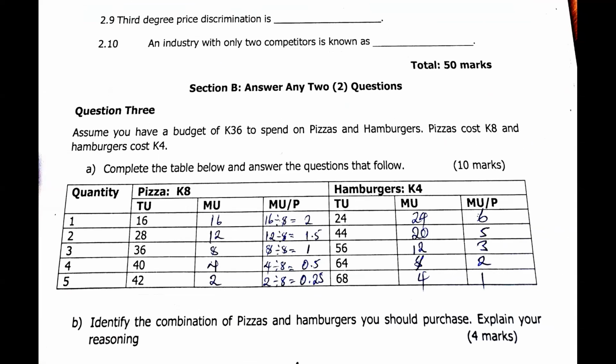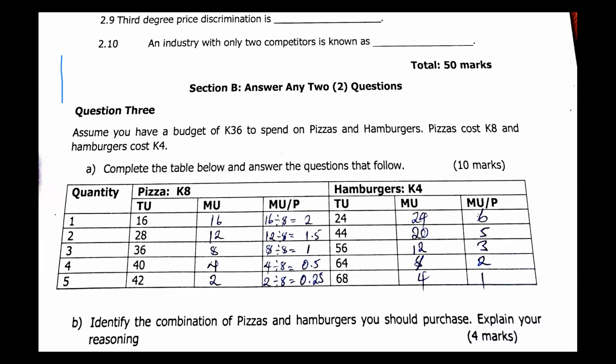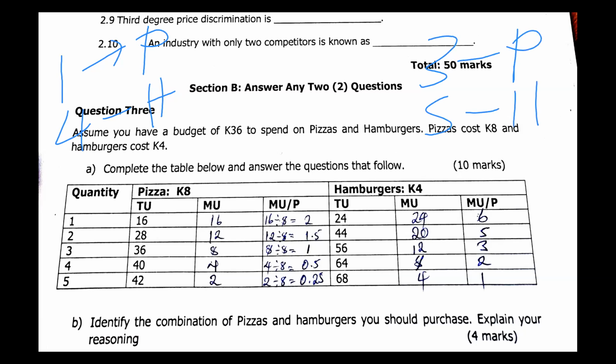The first one is 1 unit of pizza and 4 units of hamburgers. The next one, because the prices have remained the same, is 3 units of pizza and 25 units of hamburgers.